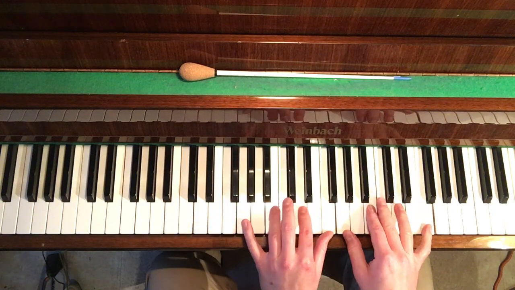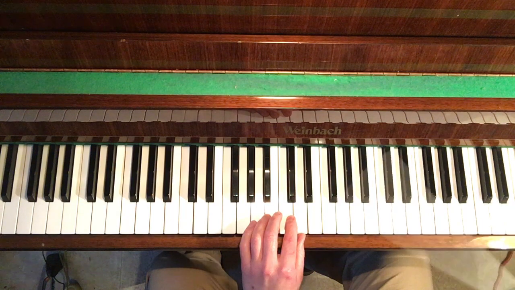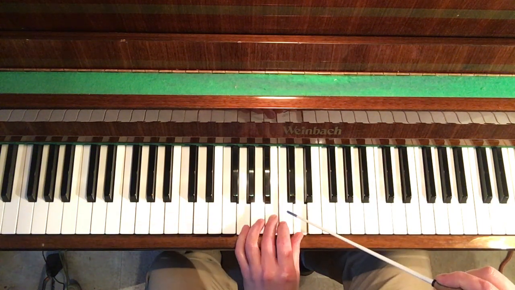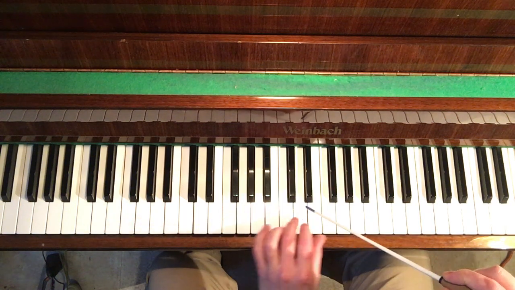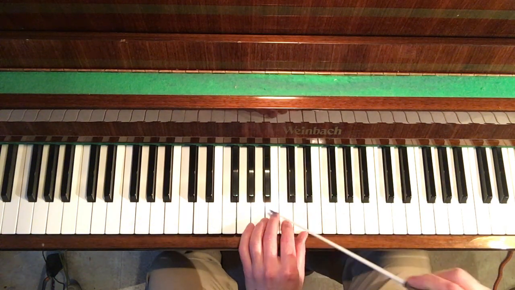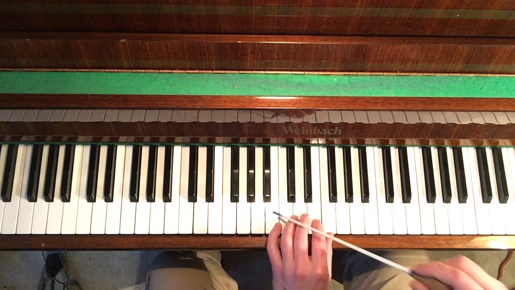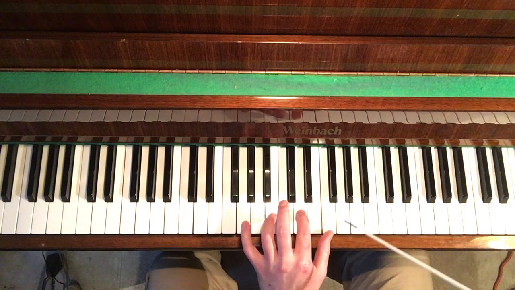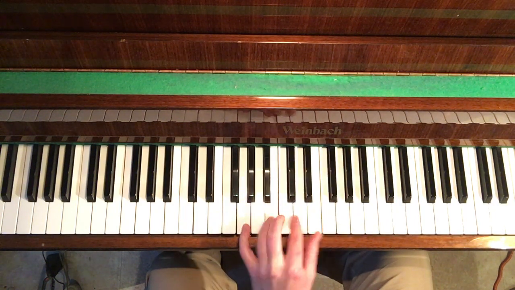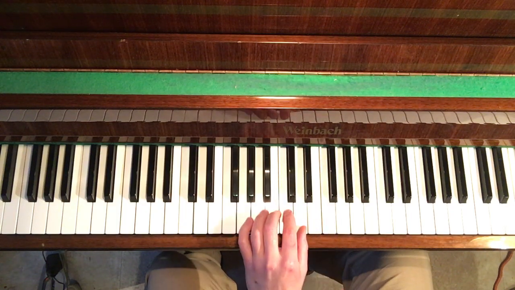But again, dominant 7 is the most common. And back to the idea of stacking triads, this is a major triad on the bottom and then a diminished triad on top. So G major and B diminished together makes G dominant 7. So it's still stacked triads, just the top one's diminished.